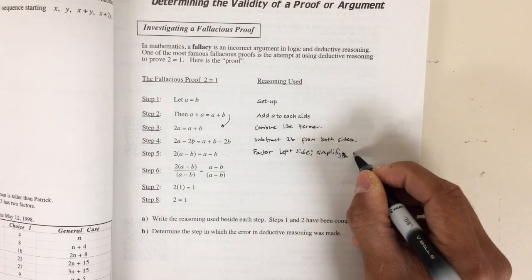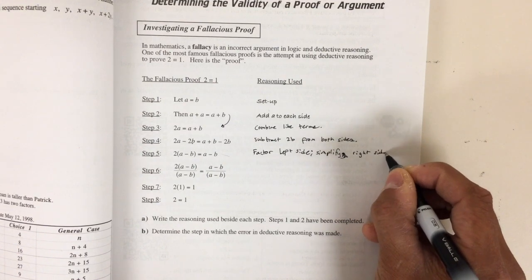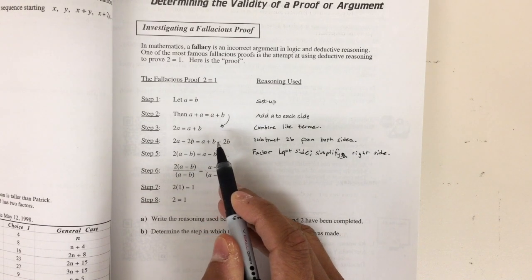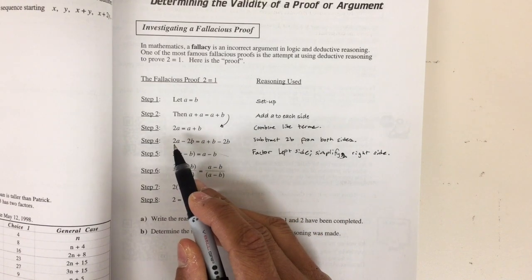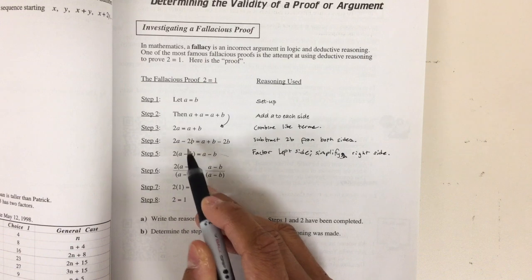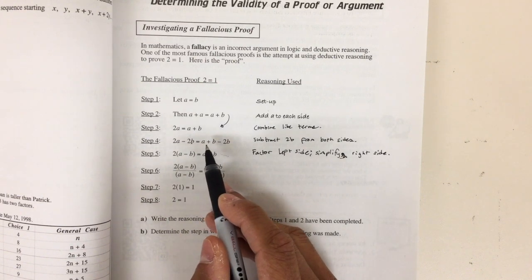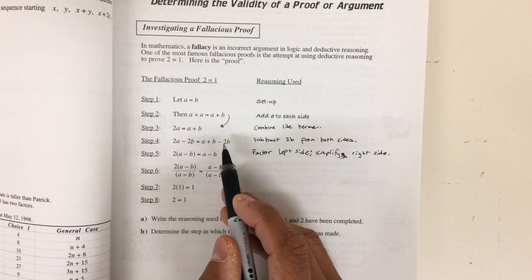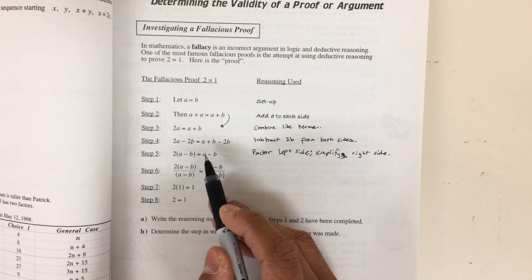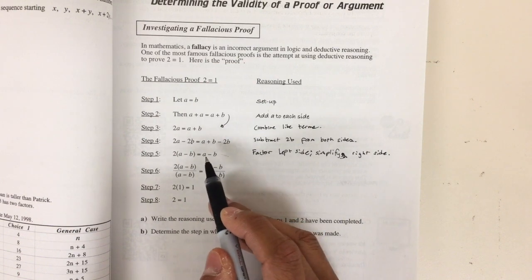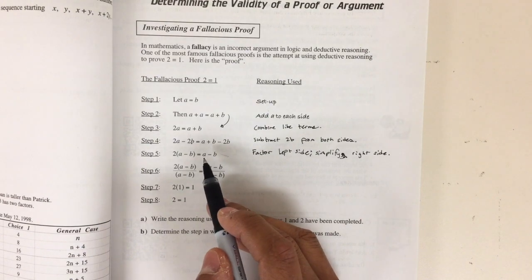Simplify right side. And so 2A minus 2B is equal to A plus B minus 2B. If we look at the common factor between 2A and 2B, the common factor here is 2, and so the 2 is factored out. On the right side, A plus B minus 2B, we've simplified the right side. If I have minus 2B and a positive B, then one of these B's is going to cancel out the other one, leaving us with A minus B.